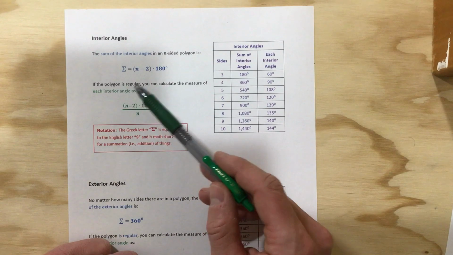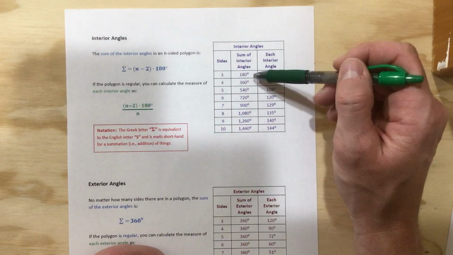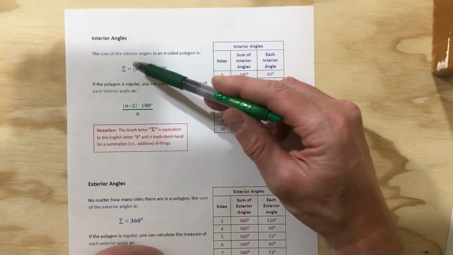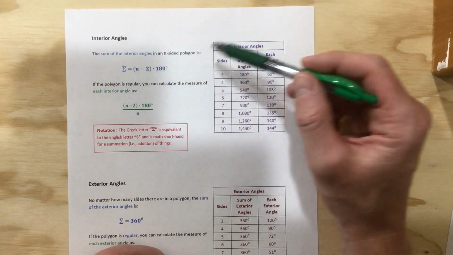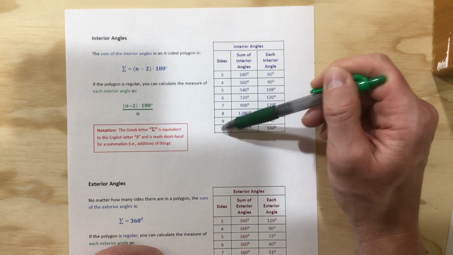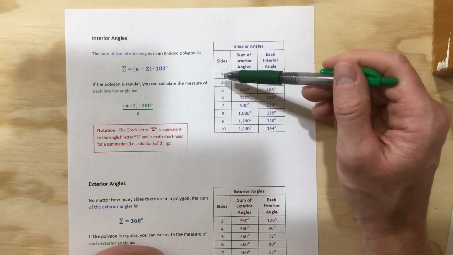So, for example, if n is equal to 3, we're talking about a triangle. Now, we already know that a triangle has 180 degrees inside. Okay, so we take 3, and you get 3 minus 2 is 1, 1 times 180 is 180. And every time, of course, you increase the side, you're increasing the interior angle by 180, right?